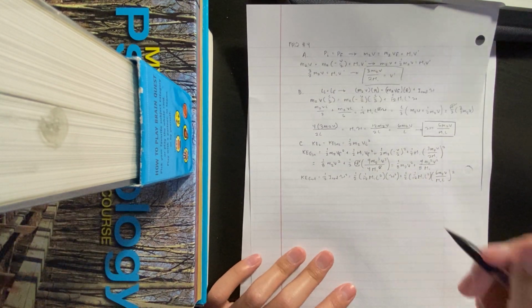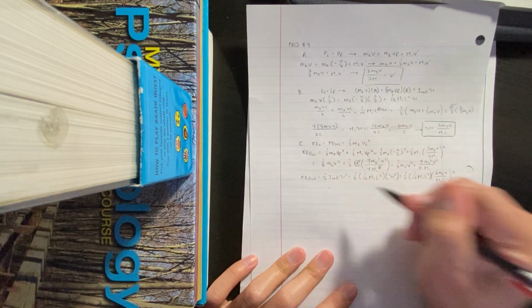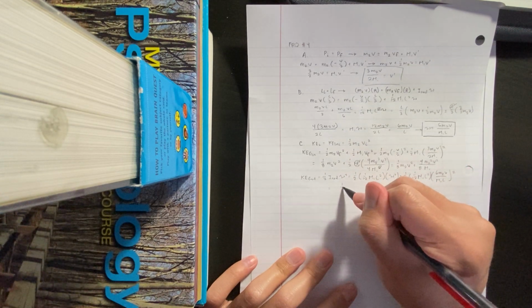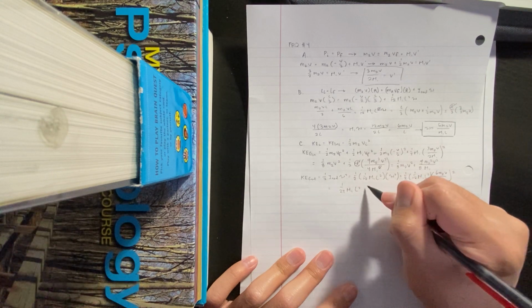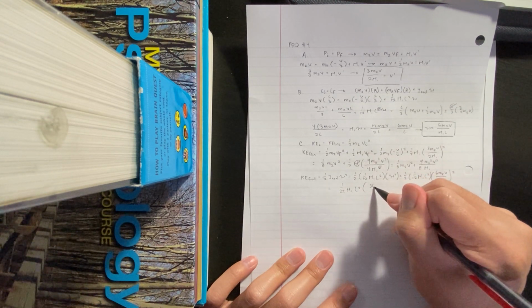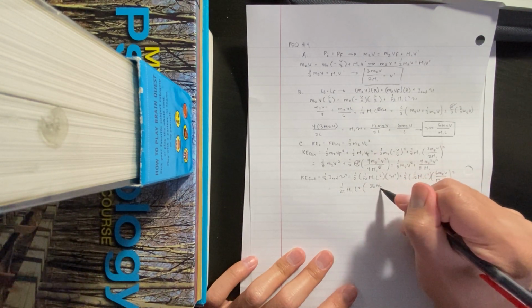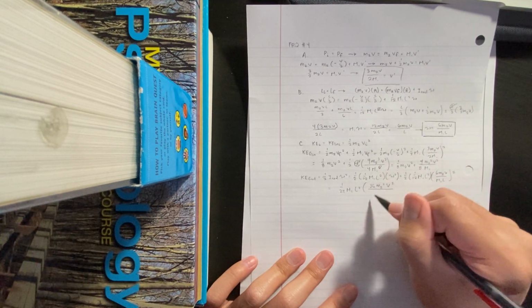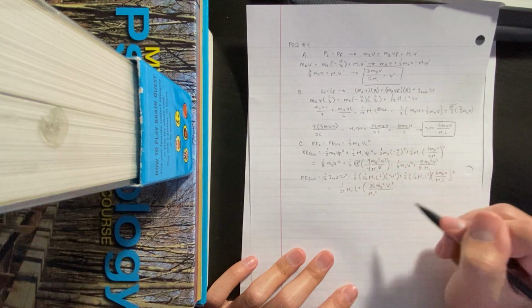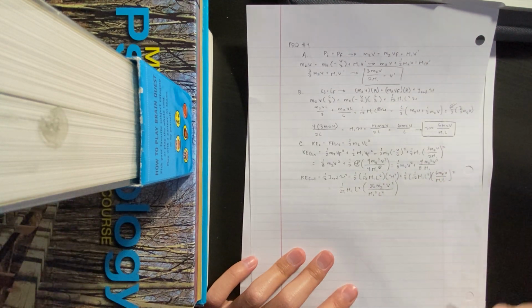What we're going to do now is simplify that. Bring the 1/12 up to 1 over 24 m1 L squared times 36 m2 squared v squared over m1 squared L squared.